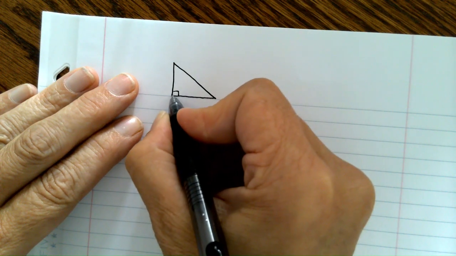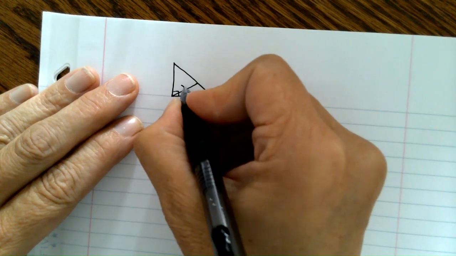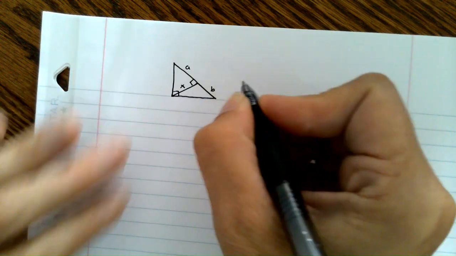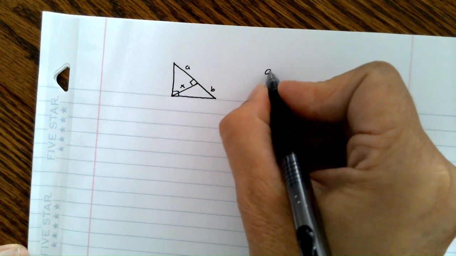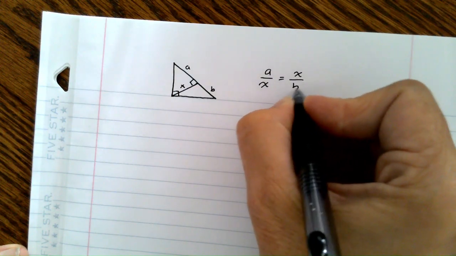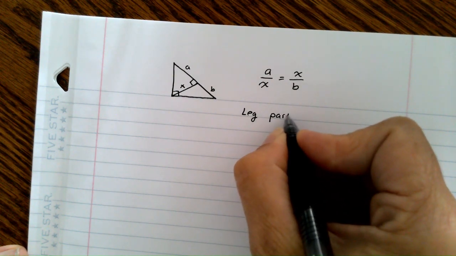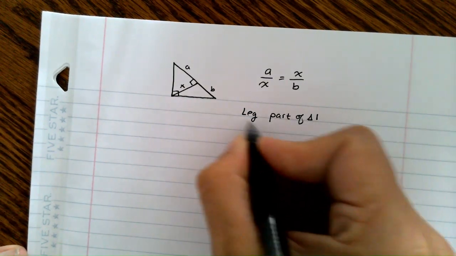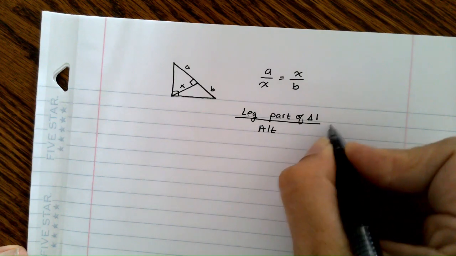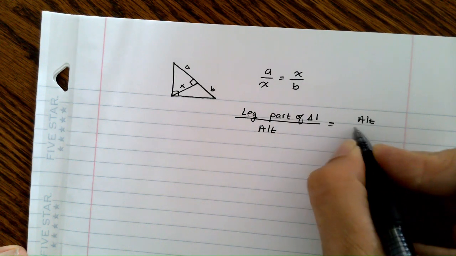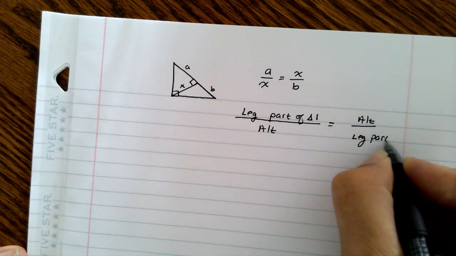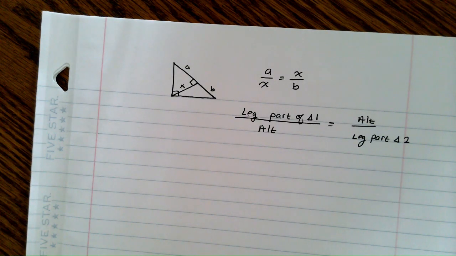Okay, we have this coming in over here. We'll call this X, this A, and this B. So A is to X as X is to B. So leg part of triangle 1 to the altitude equals the altitude compared to the leg part of triangle 2, if you want. Or you can just remember A over X. So that's always going to be the relationship between the altitude of a right triangle on the hypotenuse side. It's going to be the geometric mean every single time.